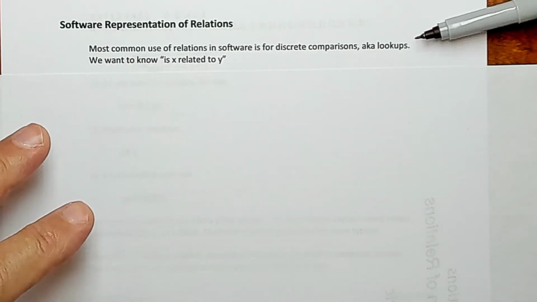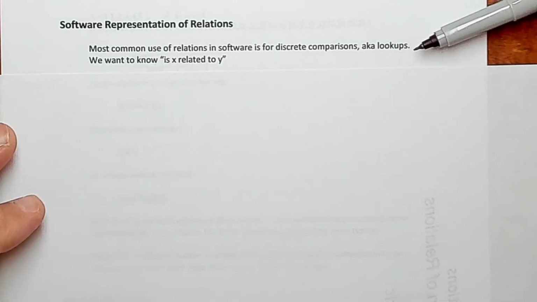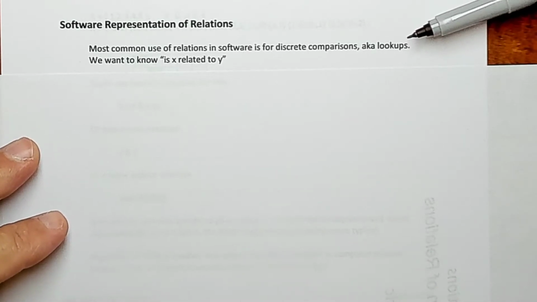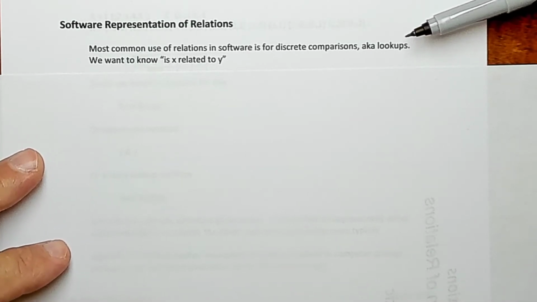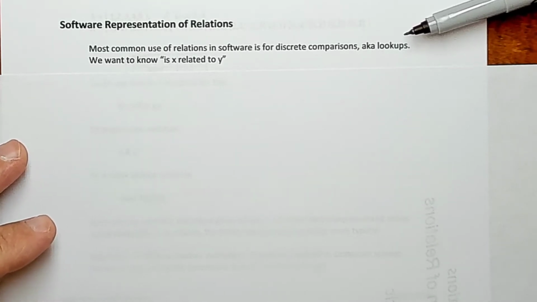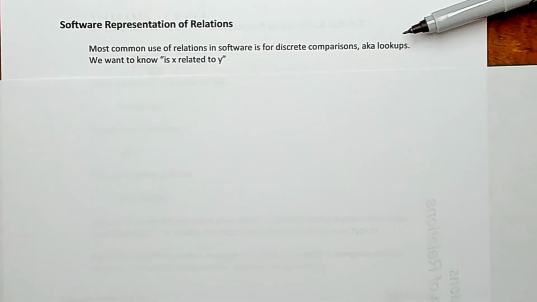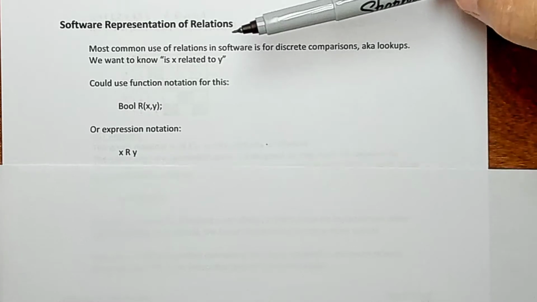In code we write comparisons, right? If this and that, then do this other thing. The only way to do comparisons sometimes is by a lookup table, because like rock, paper, scissors, you would just have to look that up. There's no mathematical relationship, no mathematical calculation that you could do to determine if those two things are related. So that's the most common thing we want.